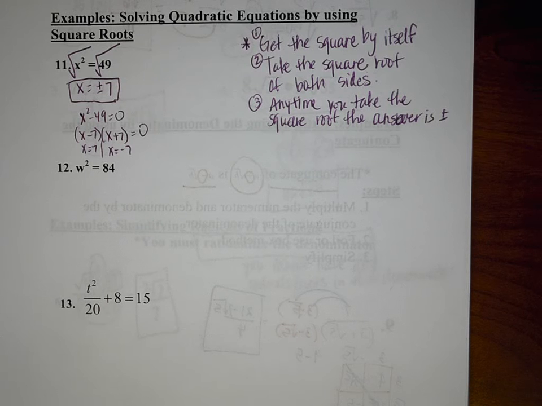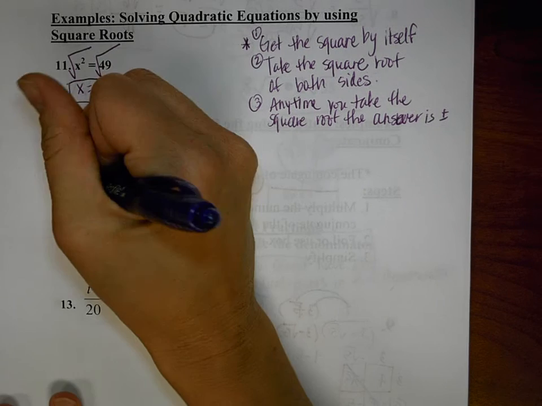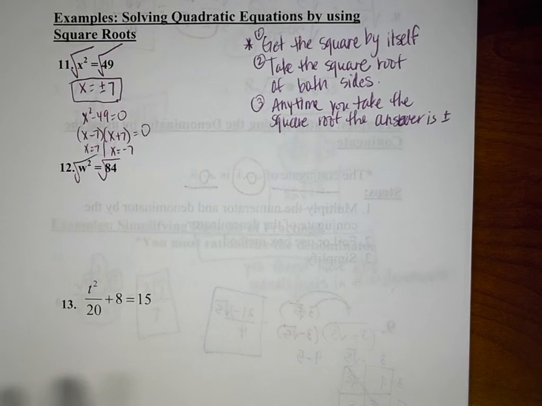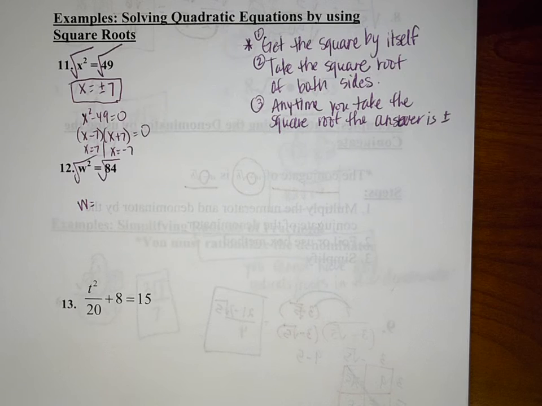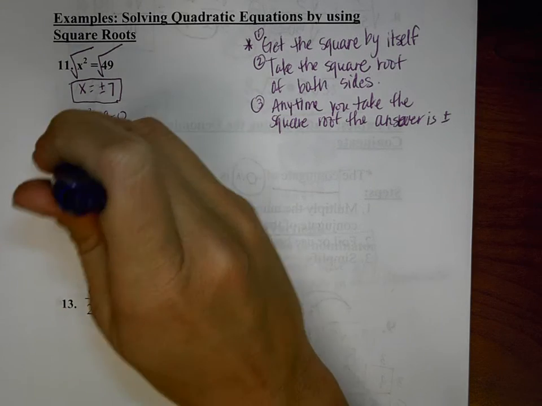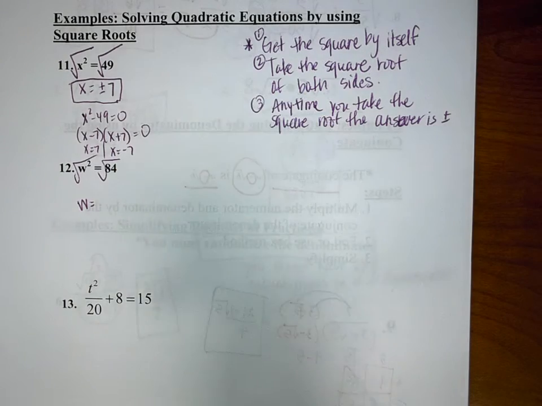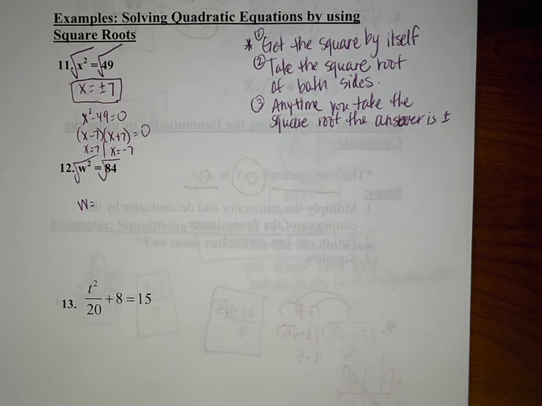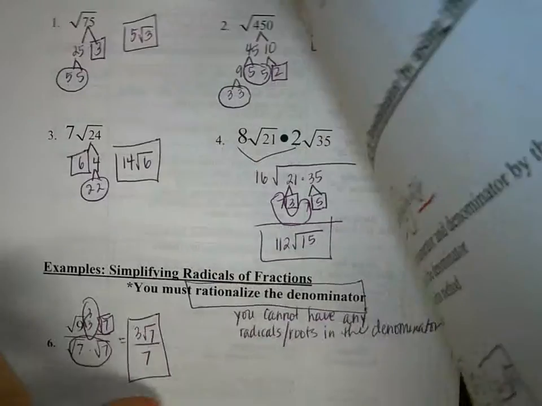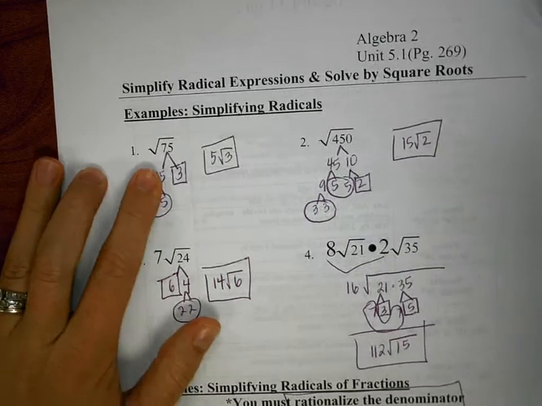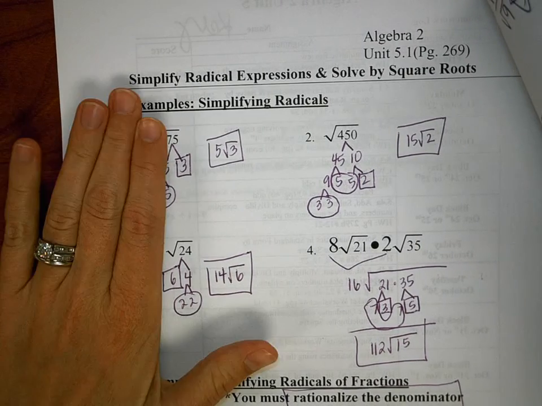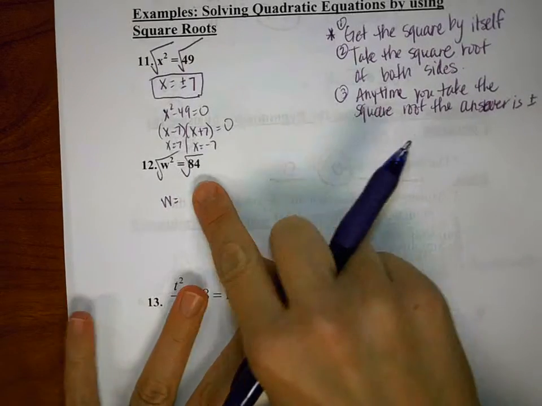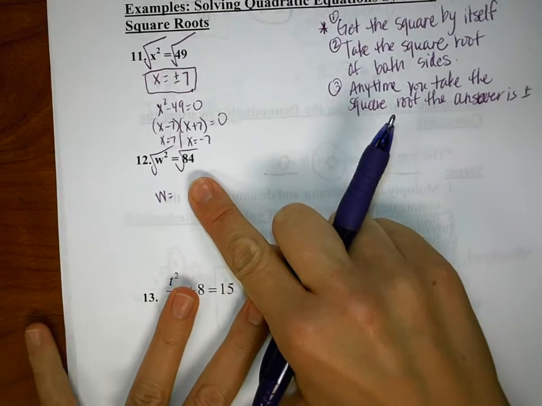Okay, so what are we going to do on 12? Same thing. The square is by itself. We take the square root of both sides. The square root of w squared is w equals, the thing that you have to remember is that, see how I personally made those square roots? My answer is plus or minus. If the square roots are already there, like in the problems we were doing before, these answers are not plus or minus because the root's already there. We didn't make that root. So it's just the answer. But on these questions, I'm making the square root, so it's going to be plus or minus.